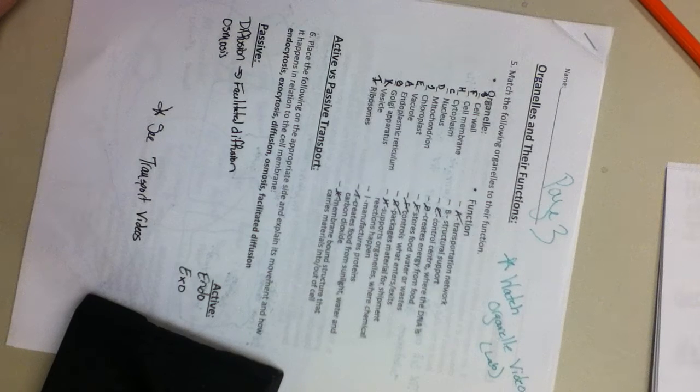Golgi apparatus is the post office. It packages materials for shipments either within or outside of the cell. A vesicle is a membrane-bound structure that carries materials into or out of the cells, and vesicles are typically made in the Golgi apparatus. And finally, a ribosome is the site of protein synthesis. This is where proteins are made.